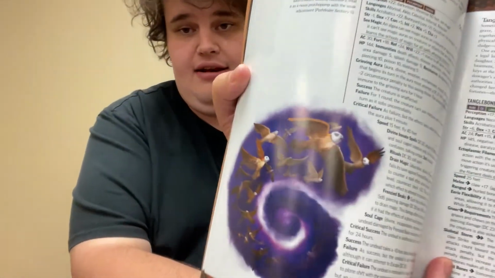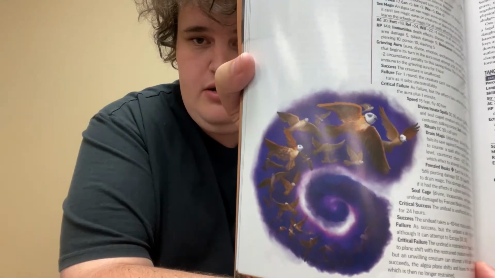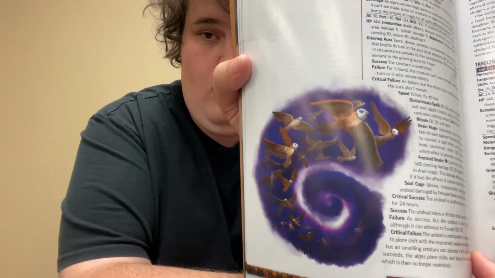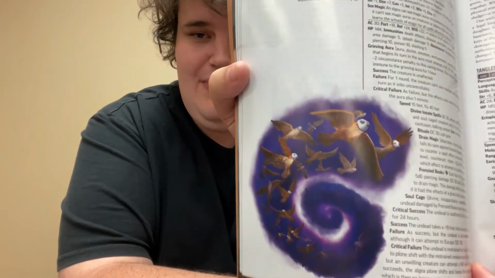Overall, some of these artworks are actually really cool. Like, look at that one there. Doesn't that just inspire feelings of awe and wonder in you? And if you were in a horror theme campaign and seen that, wouldn't it also inspire feelings of fear? This is a really, really well-designed book.